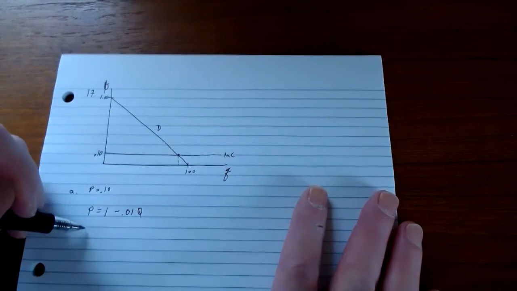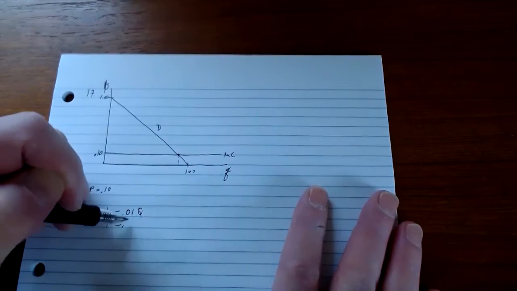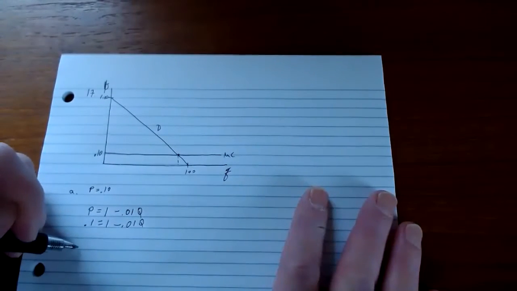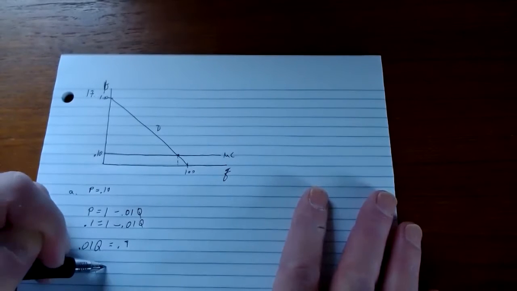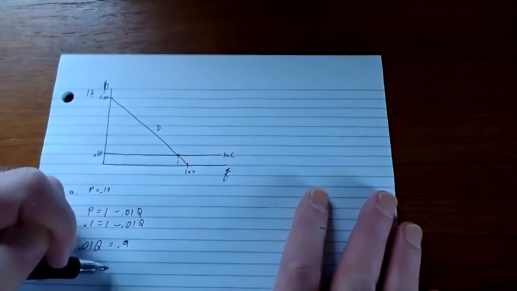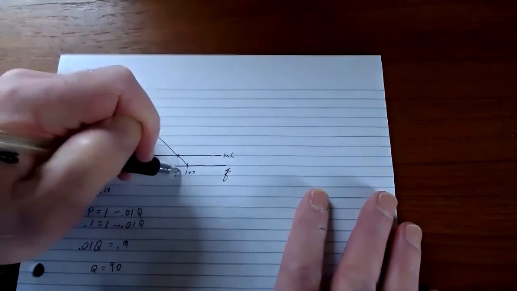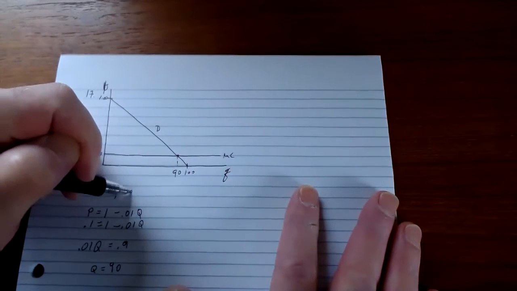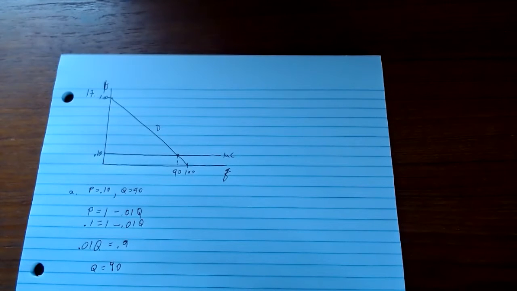So if we set price equal to 0.1 and solve for the quantity, we'll get 0.01 Q is equal to 0.9, or Q is equal to 90. And so this would be the competitive price and quantity.